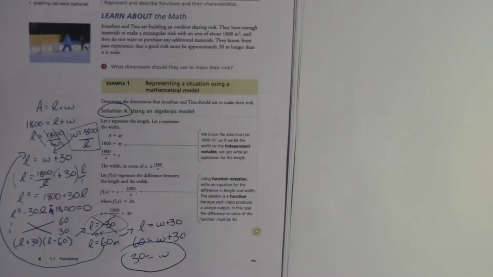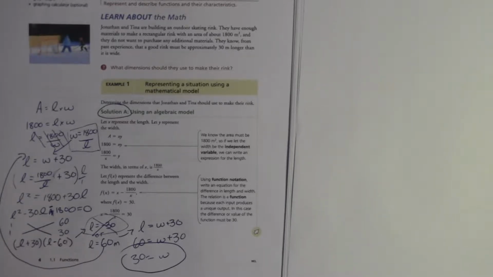Well, we know if our length is 60 meters, we can plug that back into here and figure out our width. Okay, so those are the dimensions of our skating rink. Any questions? So, probably the hardest thing was the factoring in this question. Was it just coincidence that 30 was the number that you factored? Yes. Yeah, it was coincidence.